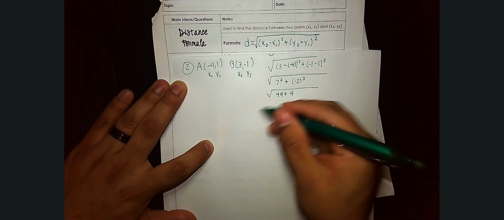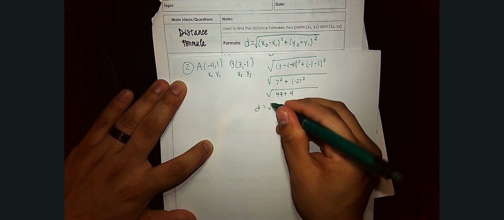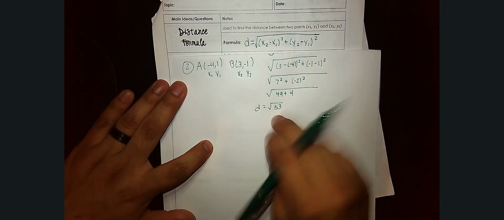So then we get that the distance between A and B is the square root of 53. That's what we put down here. The distance is 53 squared. Or I'm sorry, not squared, the square root of 53.